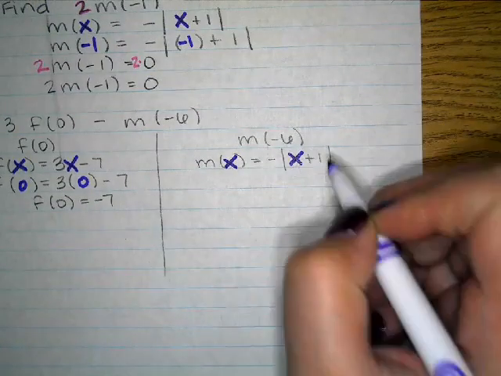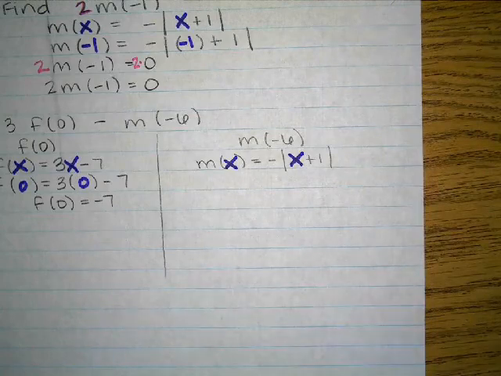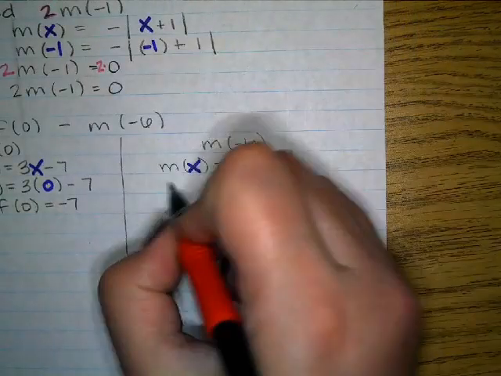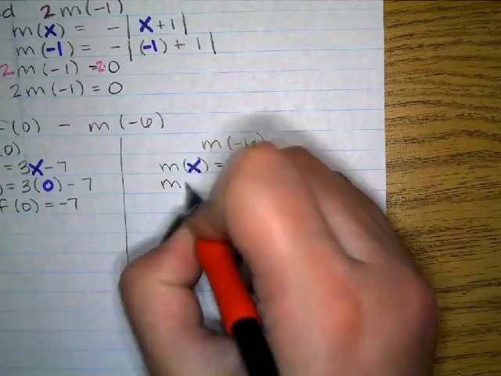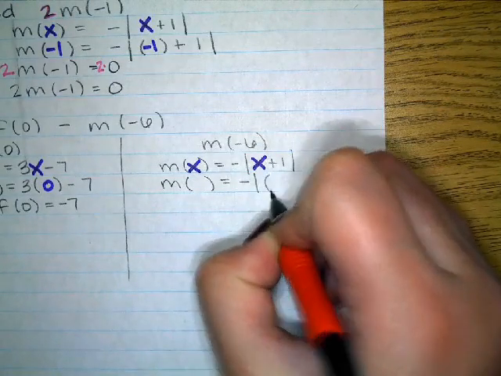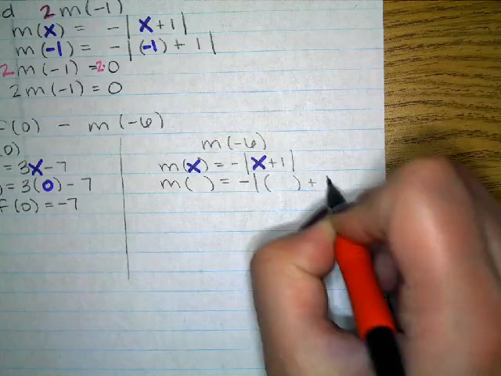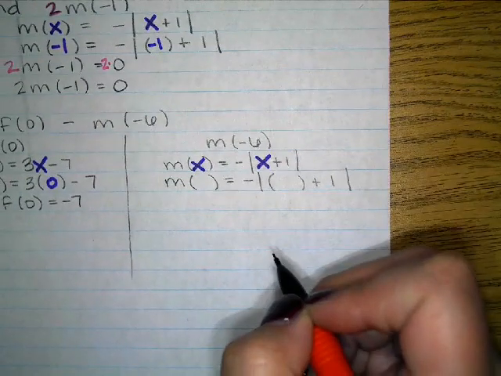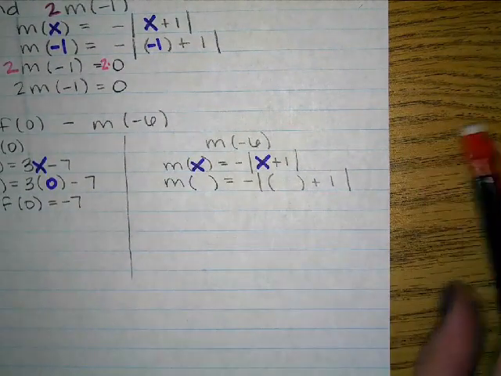So we've got parentheses plus 1. And then what number are we plugging into our parentheses?